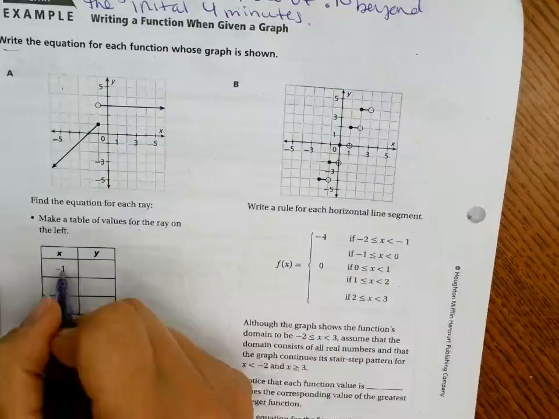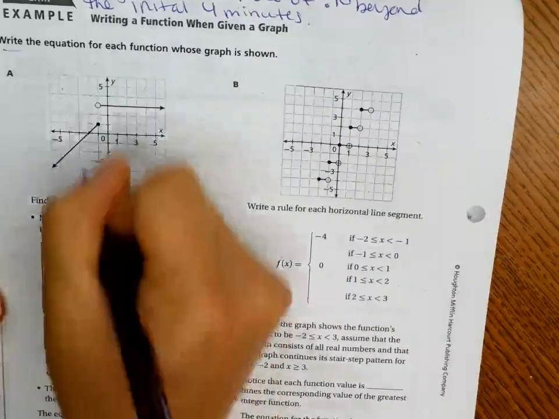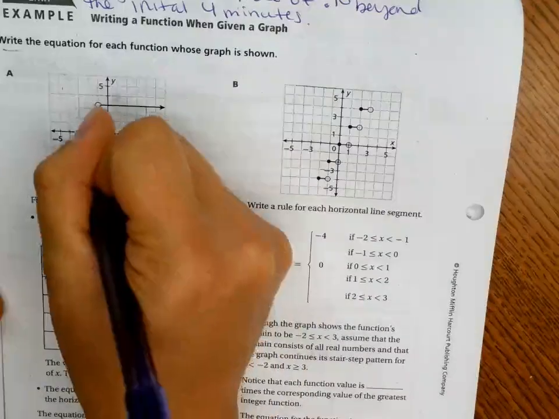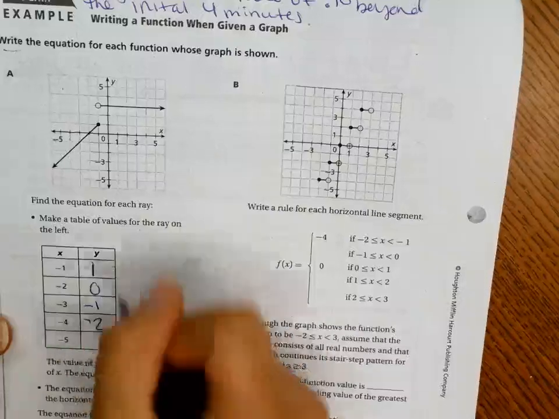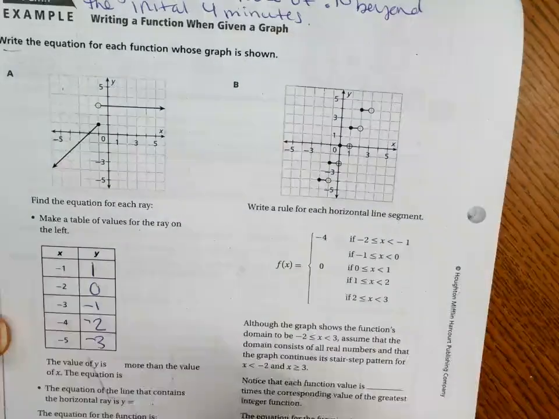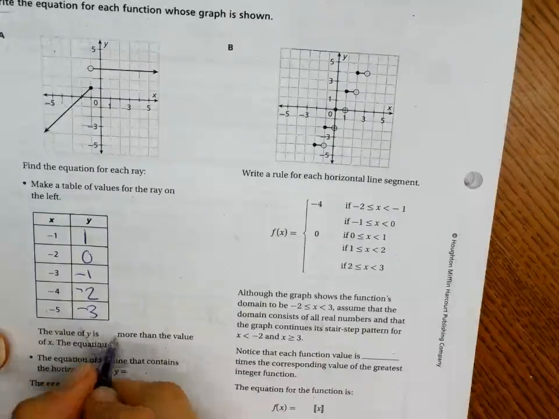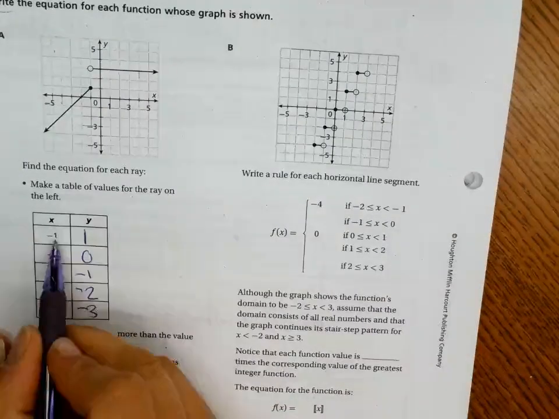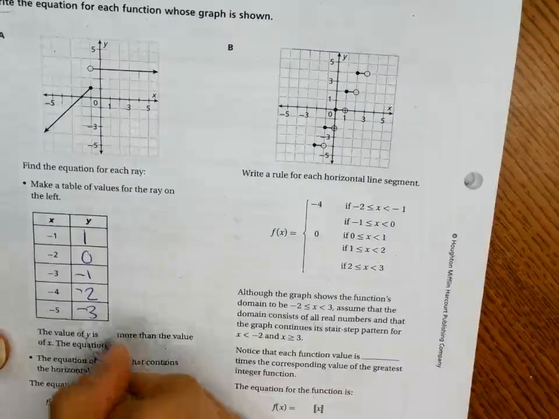All right, so -1. At -1, you're at 1. At -2, you're at 0. At -3, you're at -1. At -4, you're at -2. At -5, you're at -3. Right? The value of y is blank more than the value of x. Plus 2, plus 2, plus 2, plus 2. It's 2 more, right?